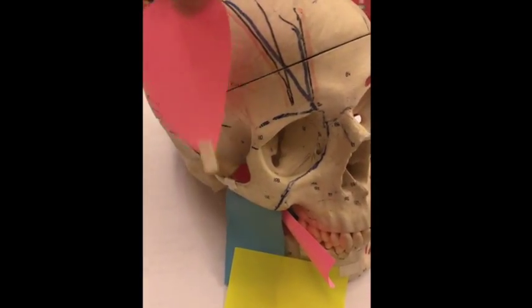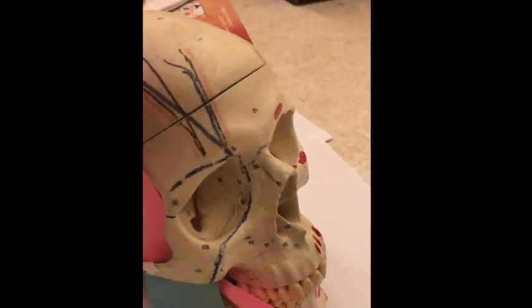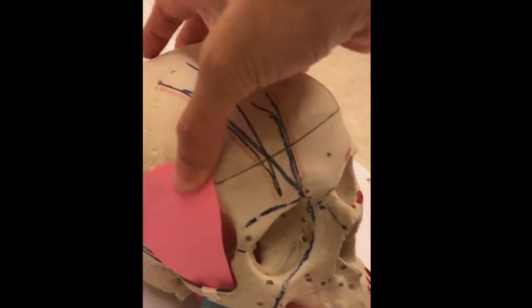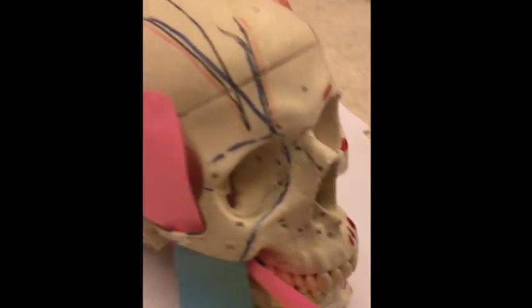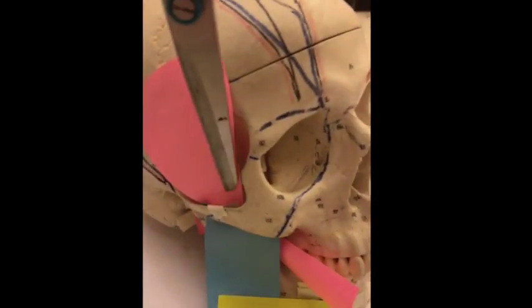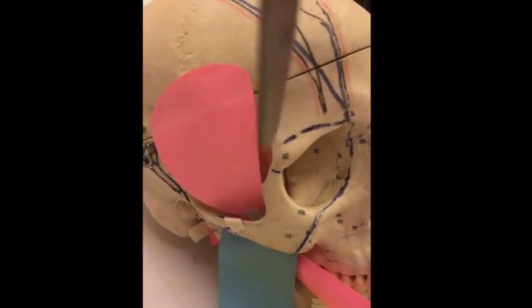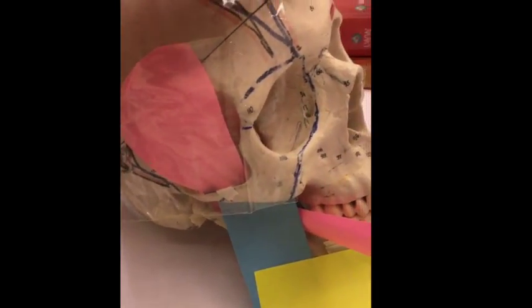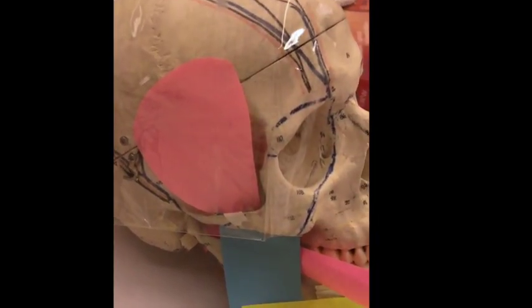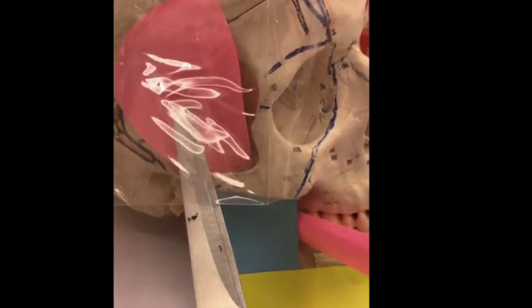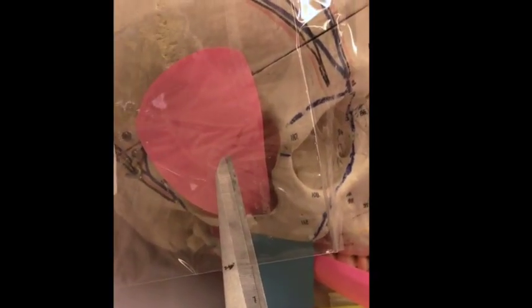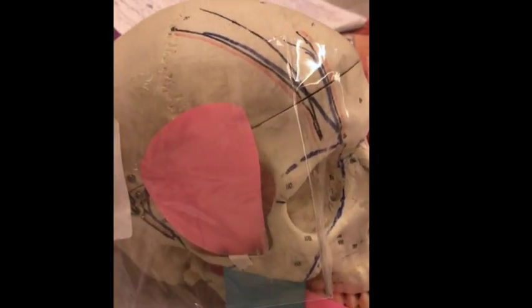So we'll add the temporalis here. It goes here to the coronoid. It's attached to the coronoid. Attachment is here in the coronoid. So consider this the fascia that covers the temporalis muscle. The space is here. This is called the temporal space. So it's between the fascia and the temporalis muscle. Any infection in this space is called temporal space infection.